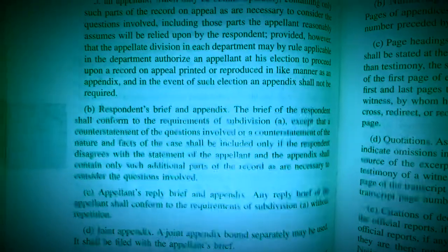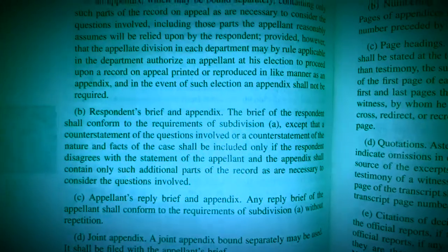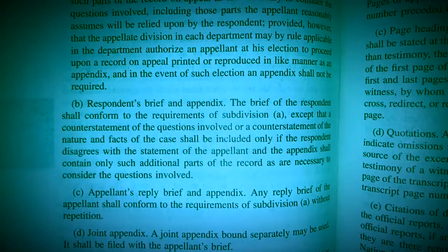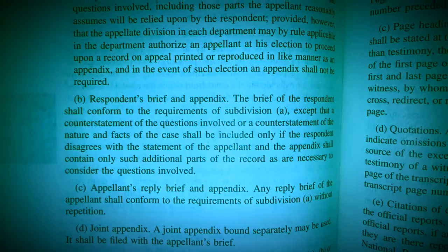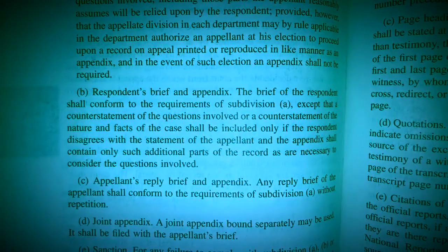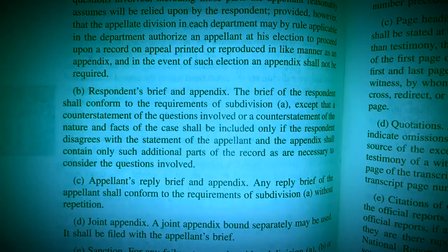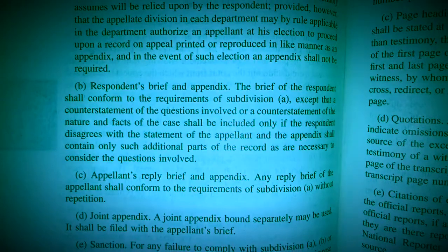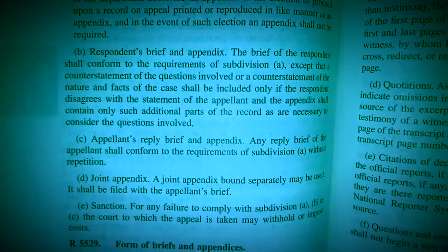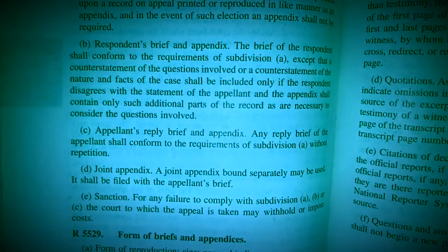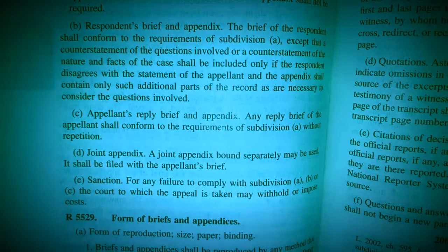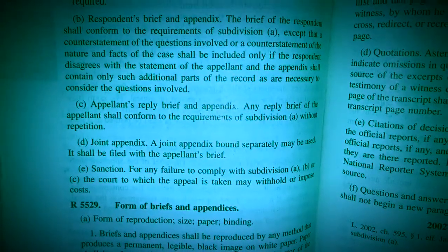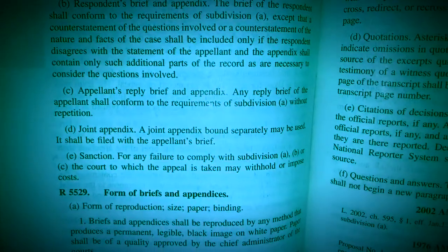Respondents. So now this is the respondent's brief. They have to conform to the requirements of subdivision A, except that a counter statement of the questions involved or a counter statement of the nature and facts shall be included only if the respondent disagrees with the statement of the appellant, and the appendix shall contain only such additional parts of the record as are necessary to consider the questions involved. Any reply brief shall conform to subdivision A without repetition. Joint appendix may be used separately bound. It shall be filed with the appellant's brief.